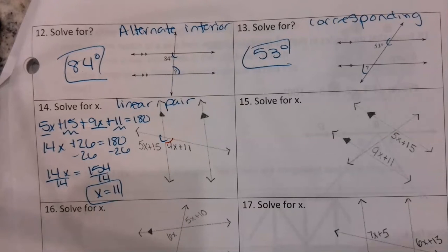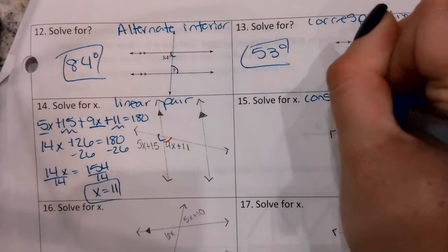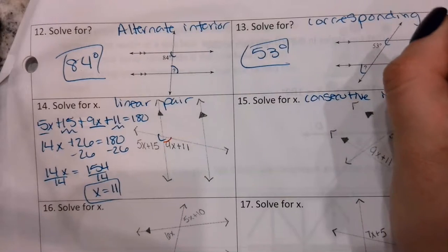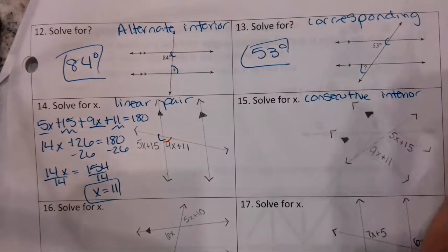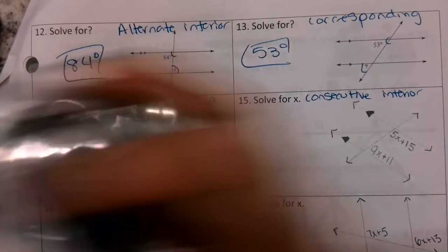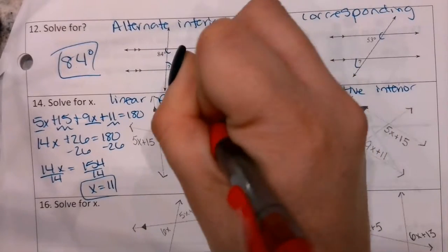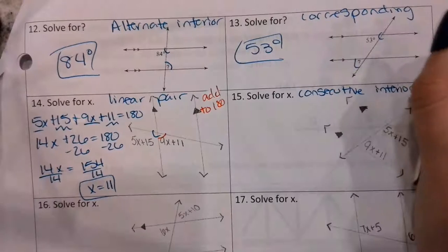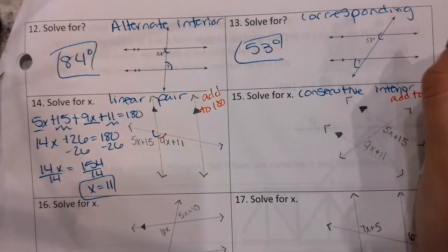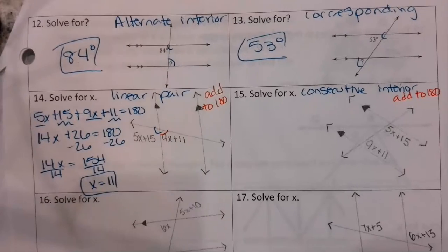Okay, number 15. These ones are consecutive interior. So these ones, let me write what they do. Okay, so these ones also add to 180.